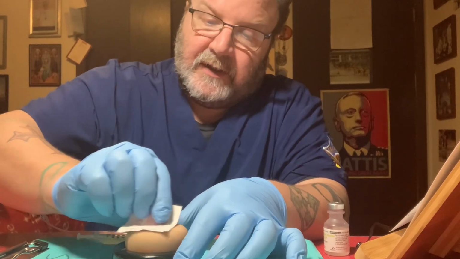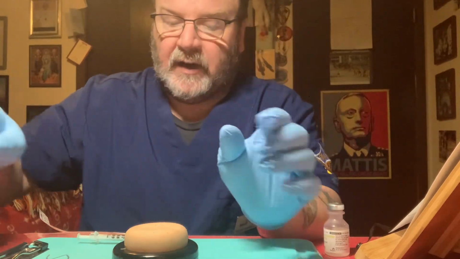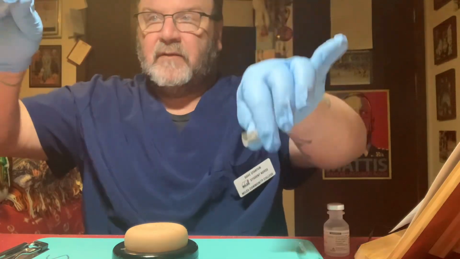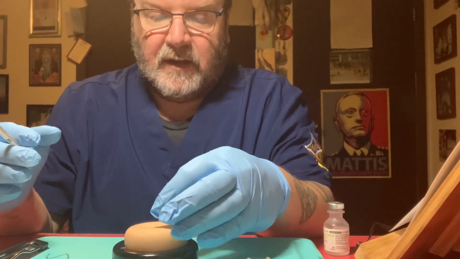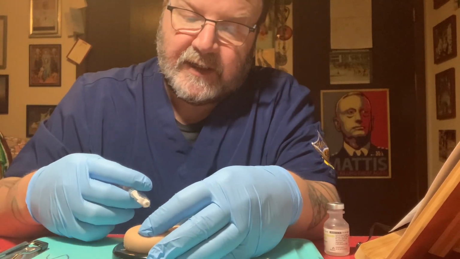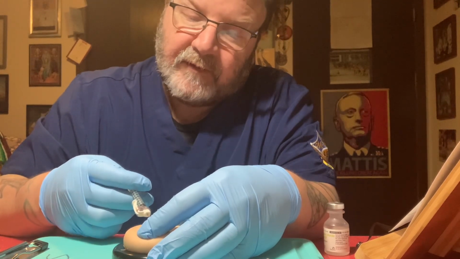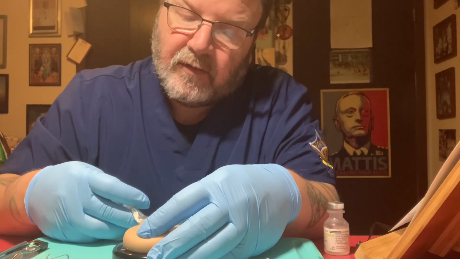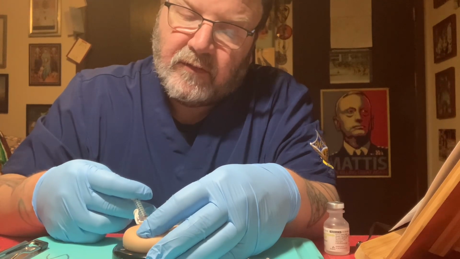I would take my alcohol pad starting in the center and wipe in the center and work out, cleaning that and allowing it to dry, using the double OK method. Remove the cap. Take my non-dominant hand, stretch the skin tight, making sure my bevel is up at a 5 to 15 degree angle. Insert, inject, and look for the wheel, a raised wheel.